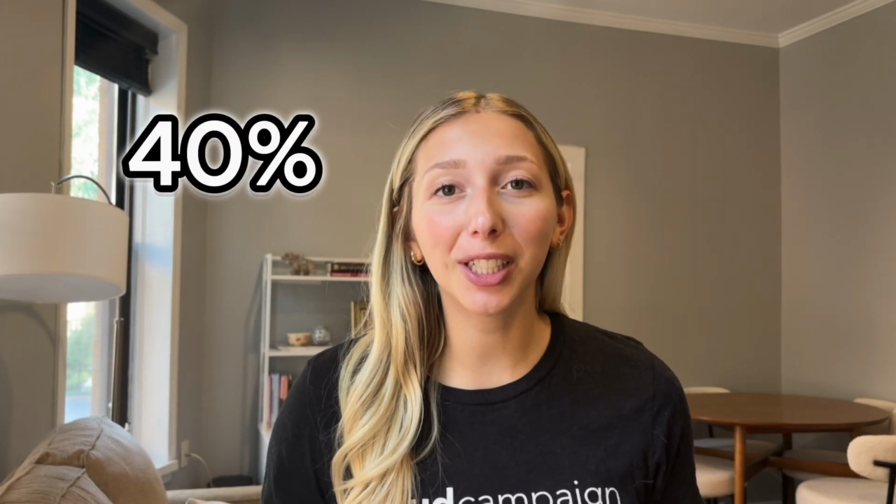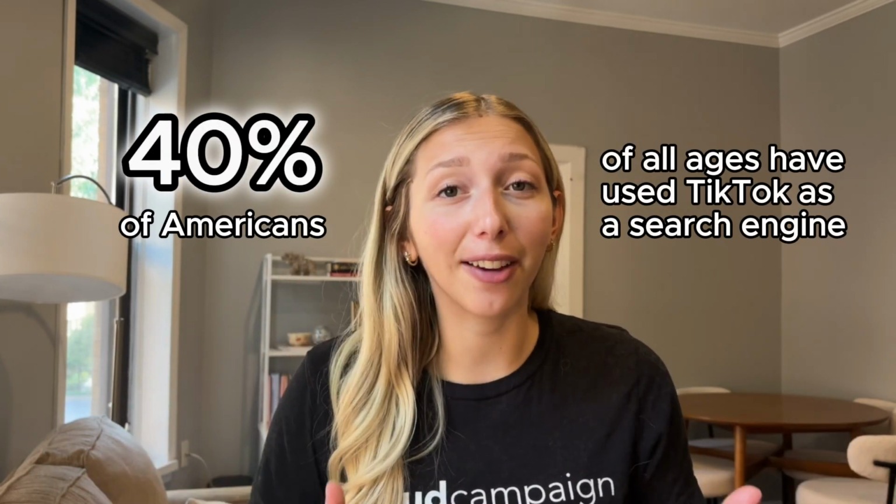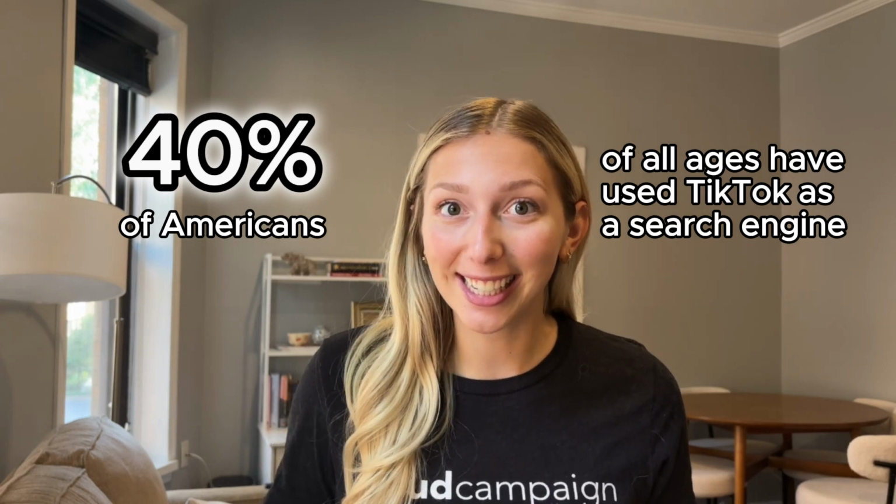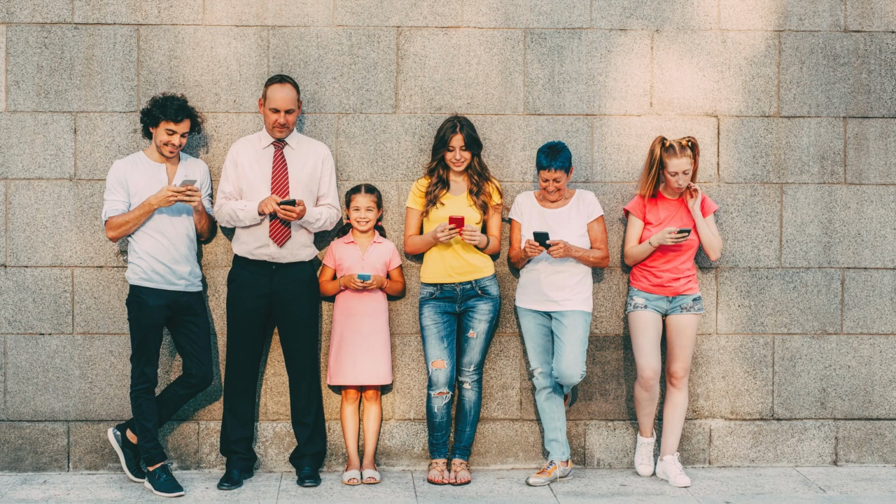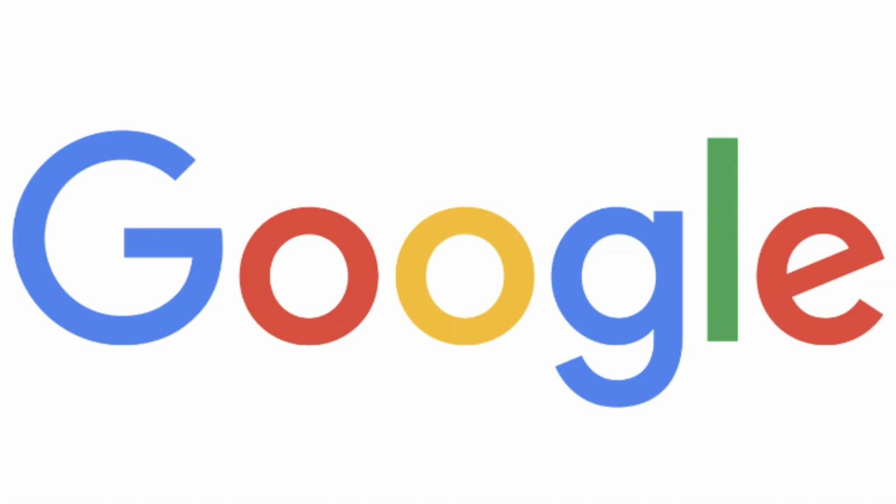TikTok is a powerful search engine. If you weren't aware, over 40% of Americans of all ages have used TikTok as a search engine. Most of them are Gen Z or millennial, but people of all ages all over the world are using this platform to search for products, ideas, locations, places, and it's kind of competing with Google at this point. To benefit off of all of this, you need to know how to use keywords effectively. So let's break down how you can exactly do that.